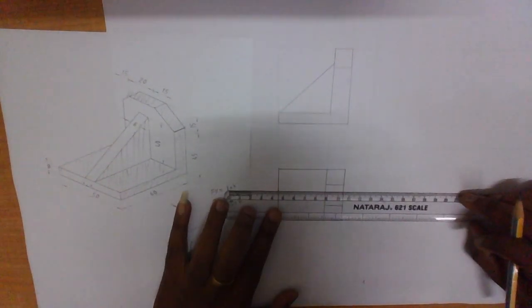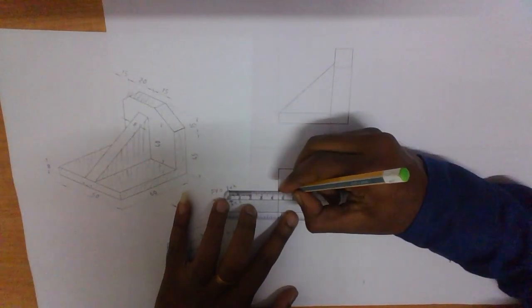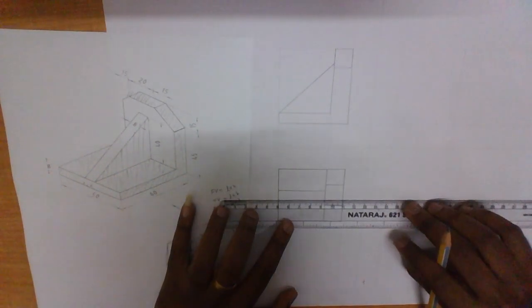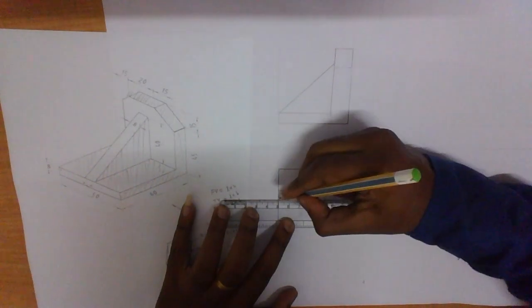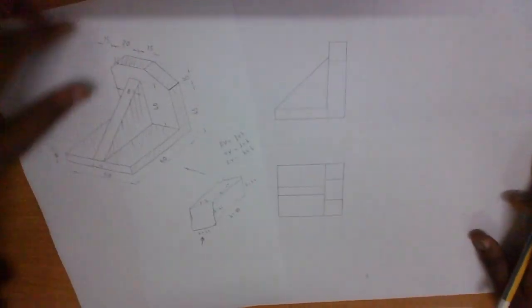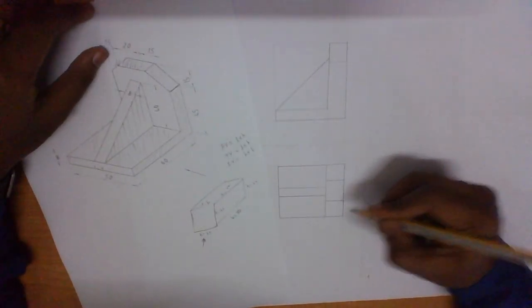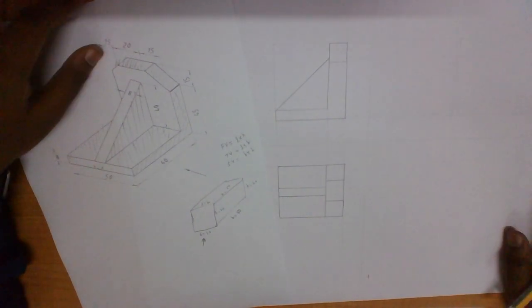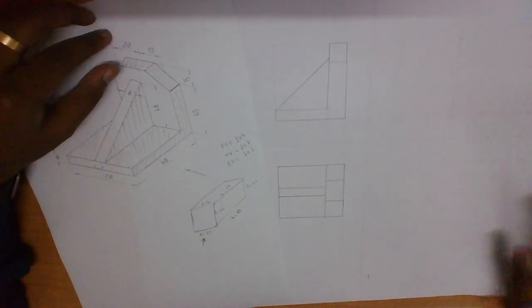And when I just connect it to this, I will get this entire region of top, right? So I think it is pretty much clear up to this.